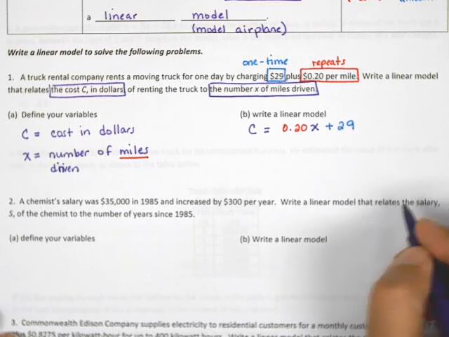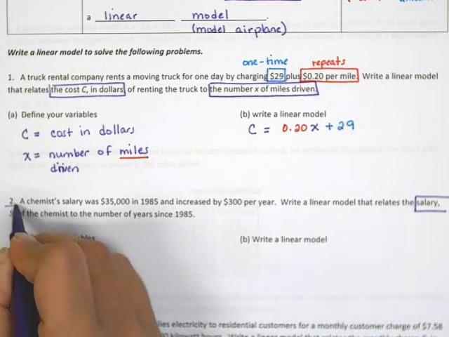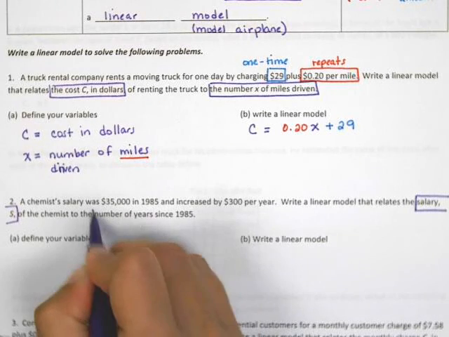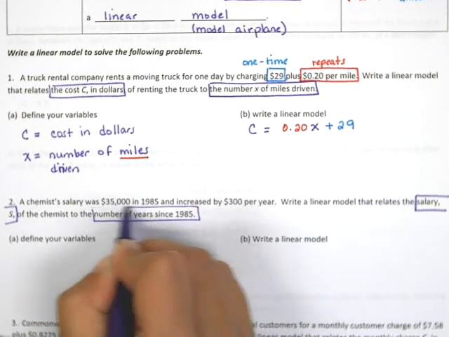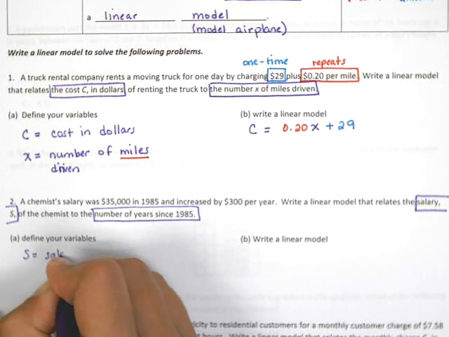So it says here, we want to relate the salary S of the chemist to the number of years since 1985. They specifically told us S should be the salary of the chemist.